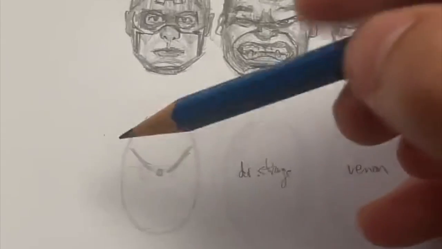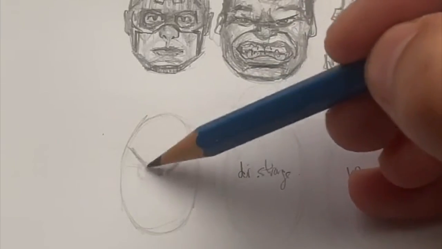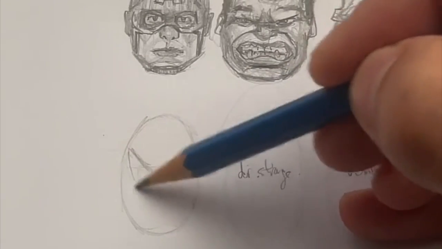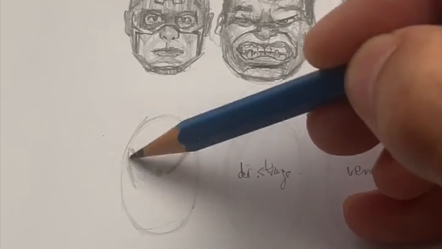Okay, so here we go. Really quick Spider-Man. So we're going to go for a U with a circle in the middle, and then you just come below that circle.